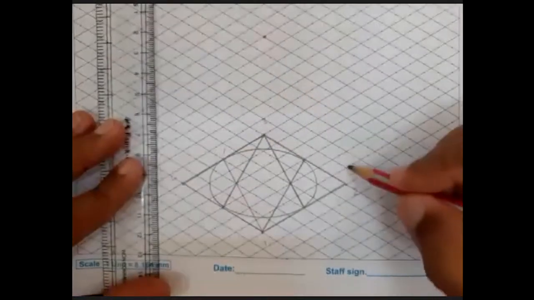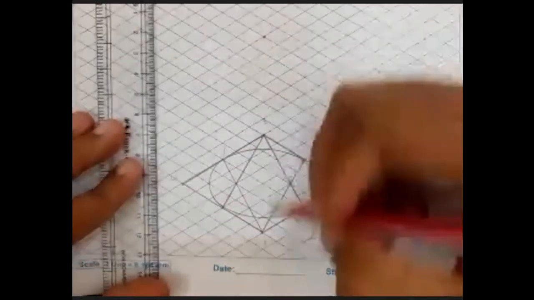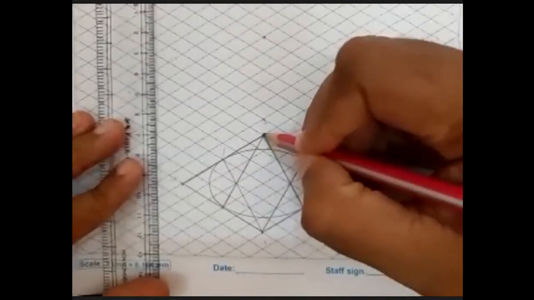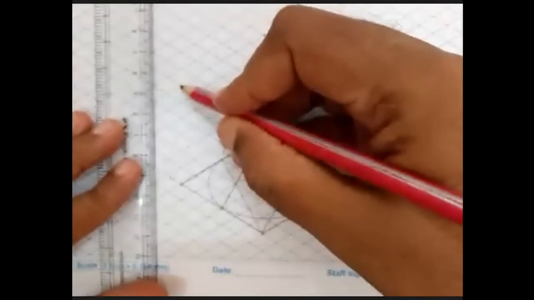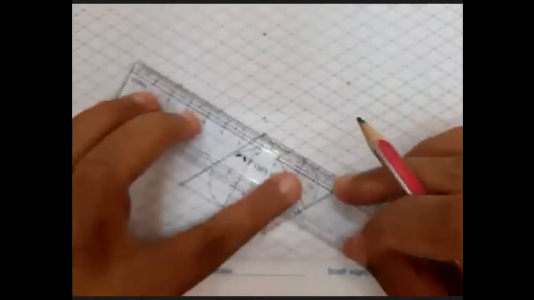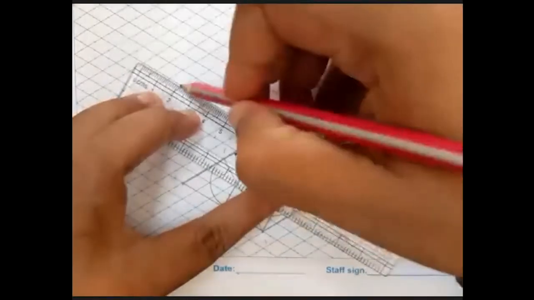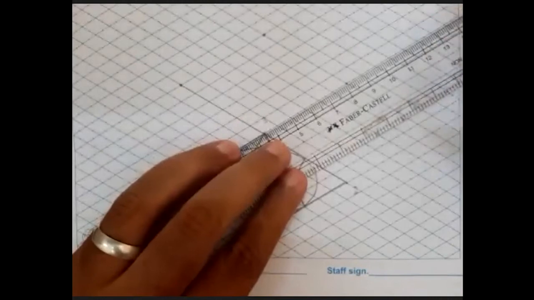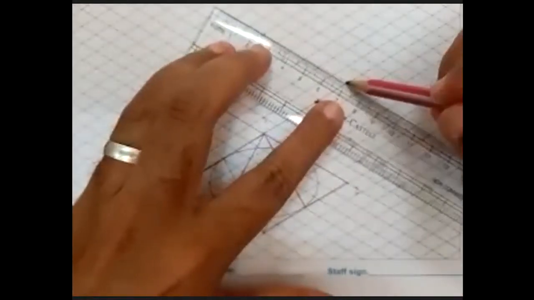Then from here, 1, 2, 3, 4, 5, 6. From this corner, 1, 2, 3, 4, 5, 6. From here, 1, 2, 3, 4, 5, 6. So I have got the corners, and first I'll just close this up. Four corners at a height of 60 mm I have got.